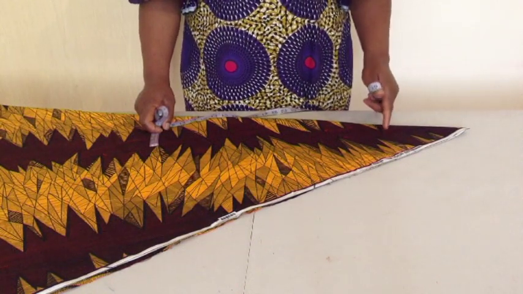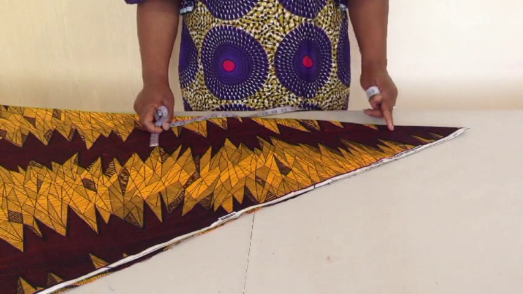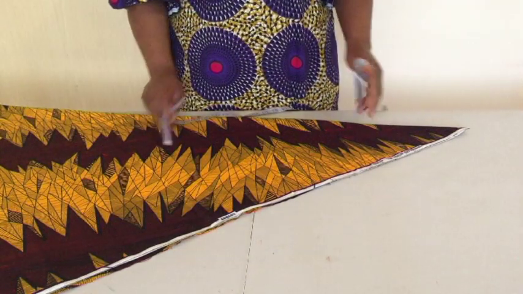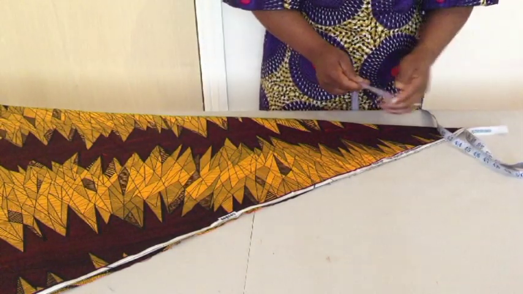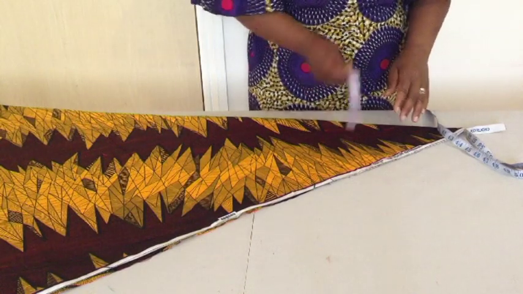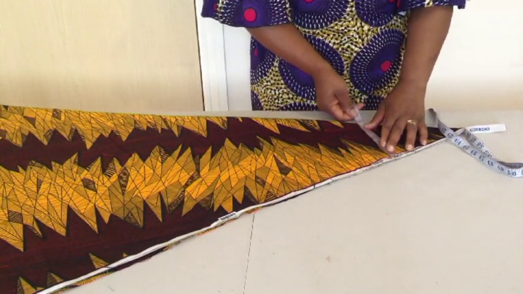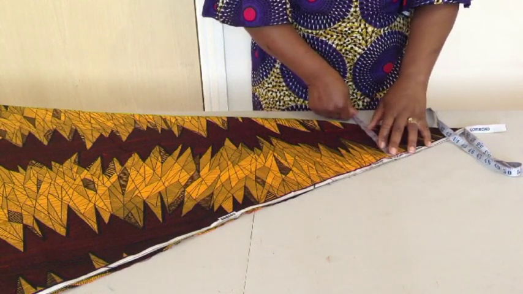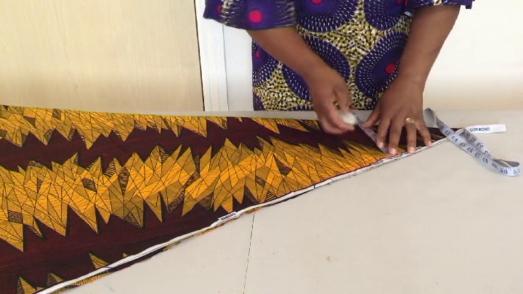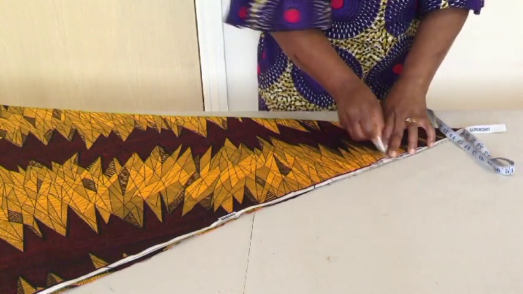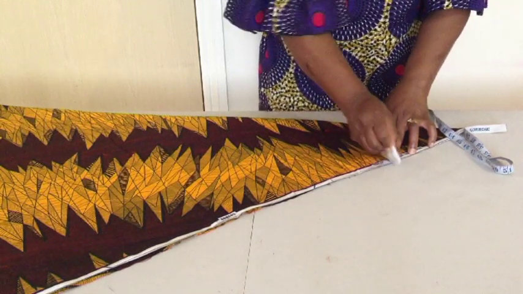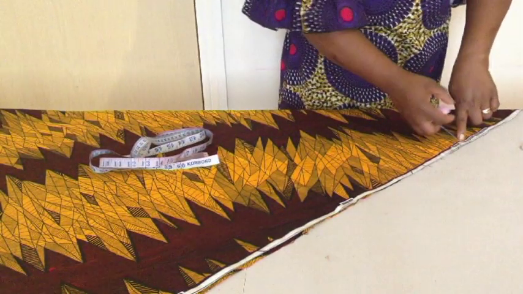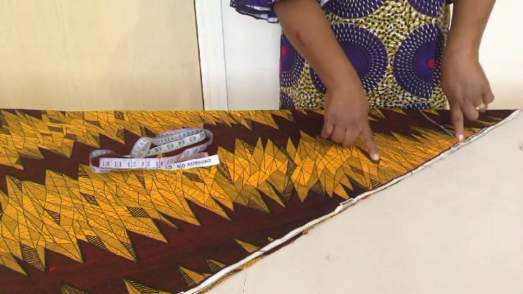But because it's sleeveless, I'll minus 1 inch from 7.5. You can minus a quarter of an inch, half inch, 0.75, but I'll minus 1 inch. So I'll use 6.5 instead of 7.5. I'll check to see where I can get 6.5. I have 6.5 here. From this 6.5, I'll go down by 8 inches.